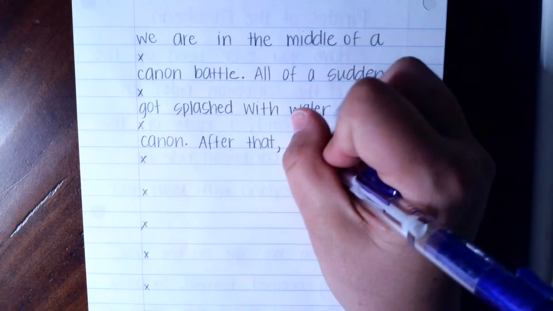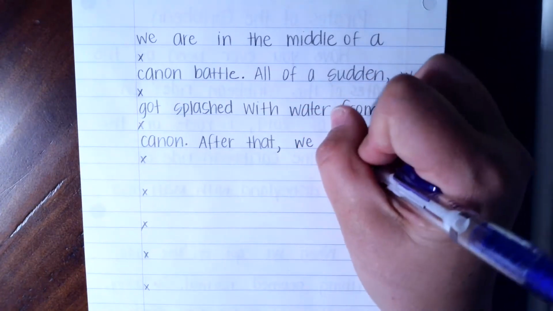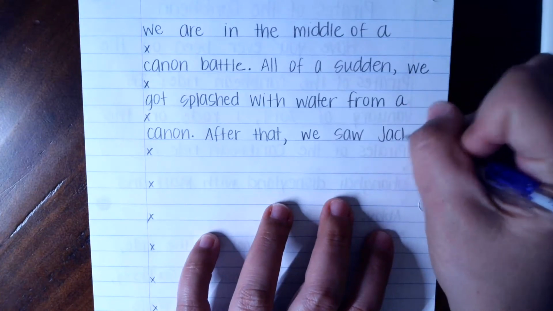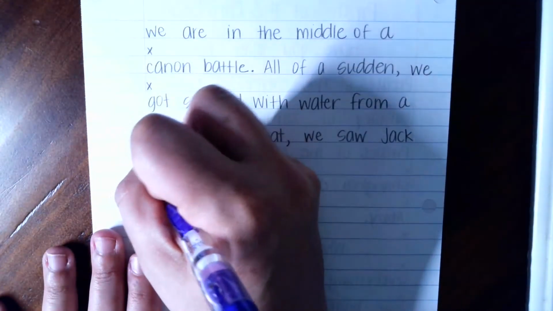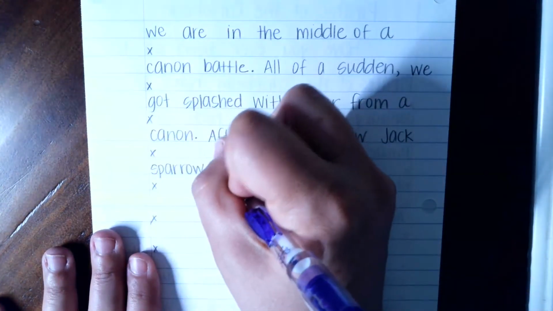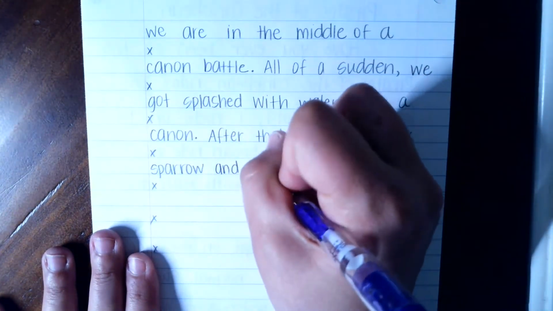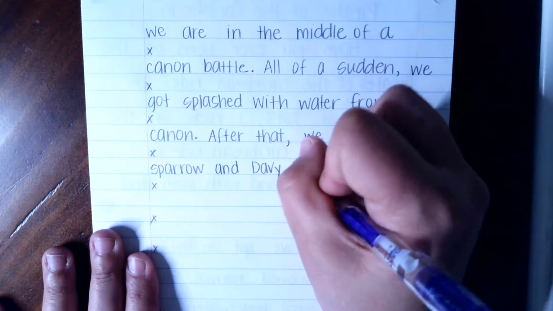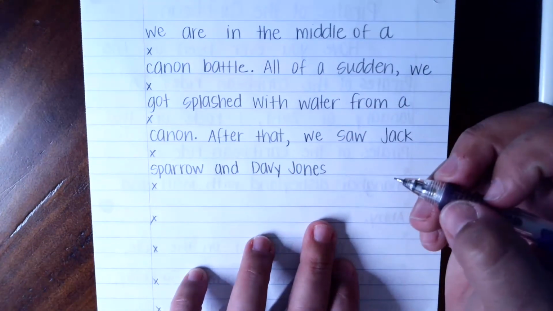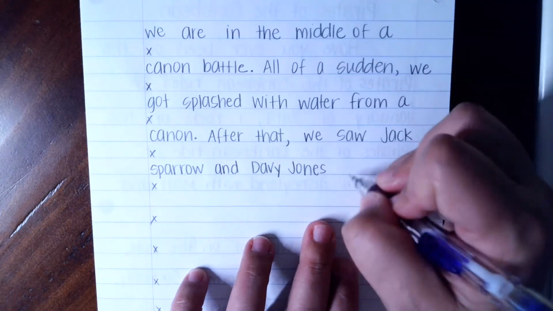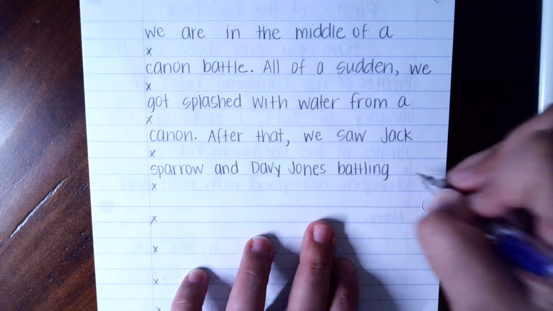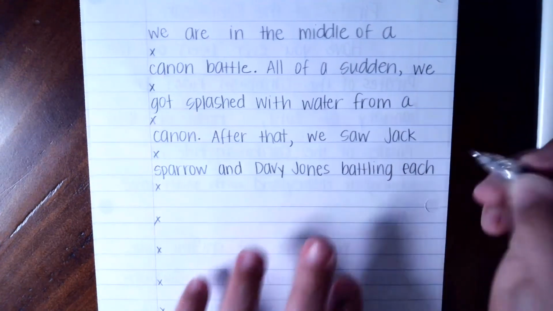I'm going to say after that, we saw Jack Sparrow and Davy Jones battling each other.